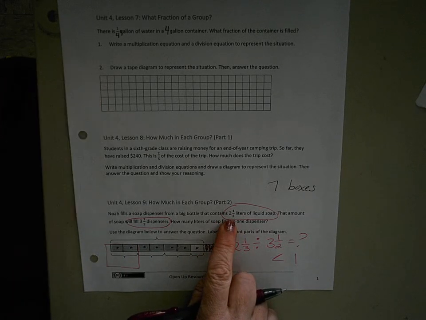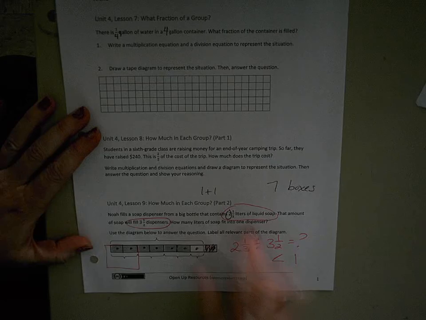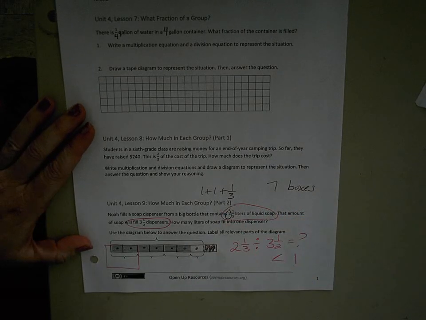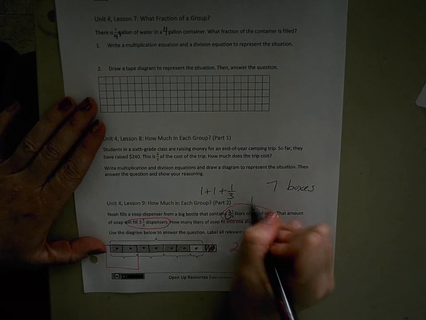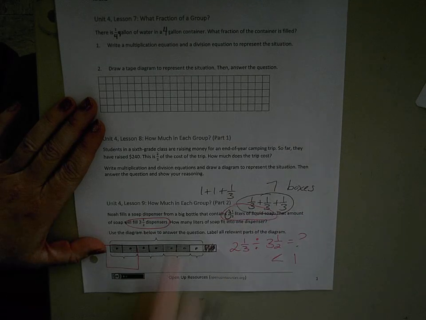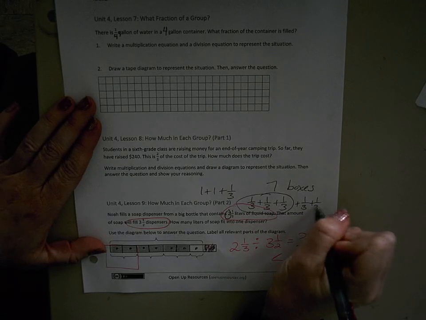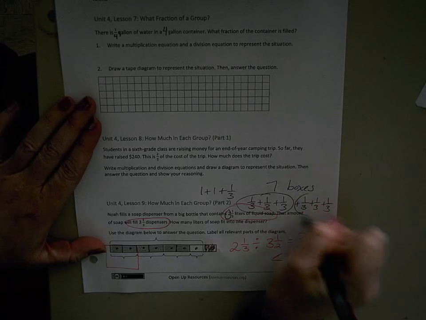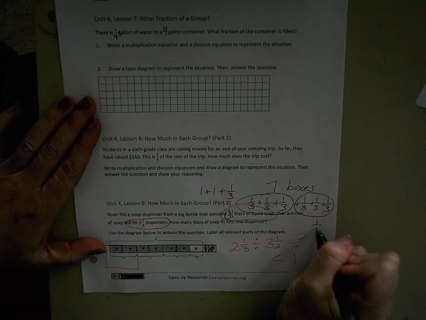So I'm going to think about 2 1/3 as just groups of thirds. So 2 is the same thing as 1 plus 1. 2 1/3 is 1 plus 1 plus 1/3. I'm going to write these ones as 1/3. So I know I would need 1/3 plus 1/3 plus 1/3 to equal 1. And then I could do it again. 1/3 plus 1/3 plus 1/3 equals 1. So there's 1 dispenser, 2 dispensers, 2 1/3 dispensers.